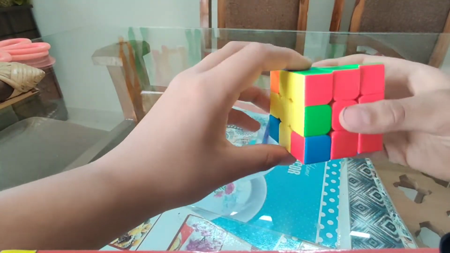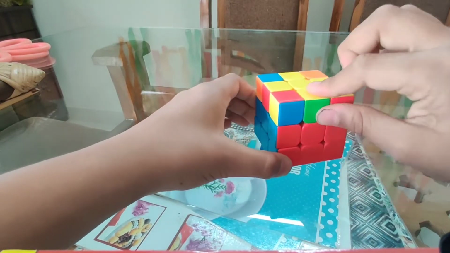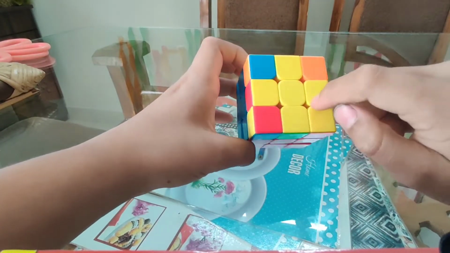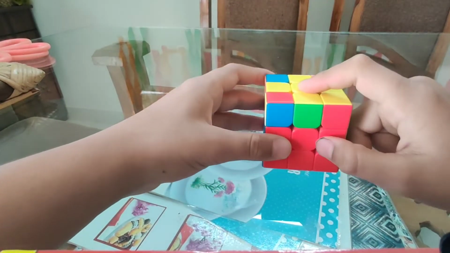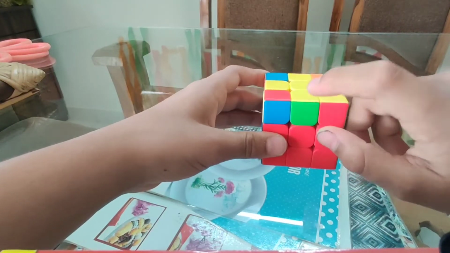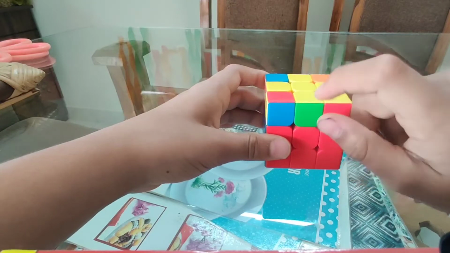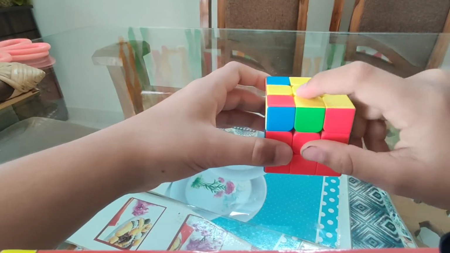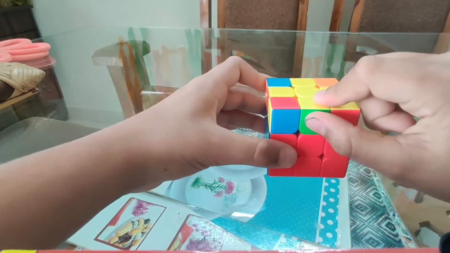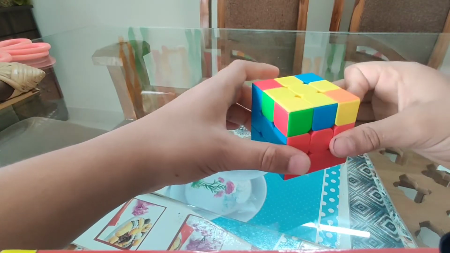Now the next step, we just attach the yellow edges to their centers. I told you that the edges have two colors, so we have to put the yellow edges' second color to their centers.